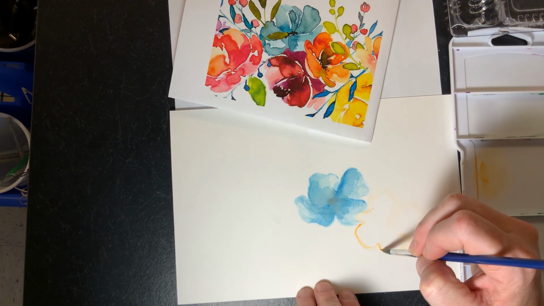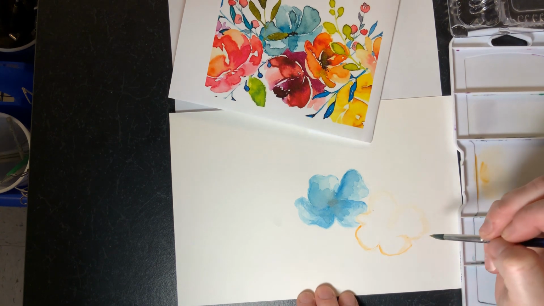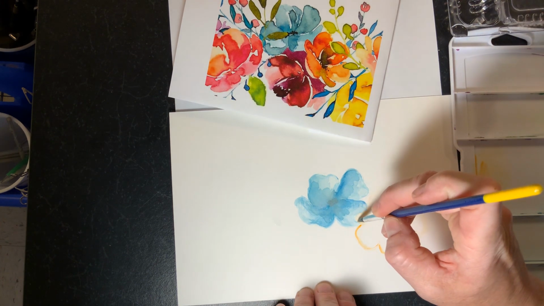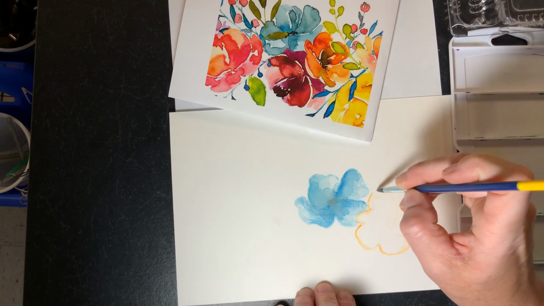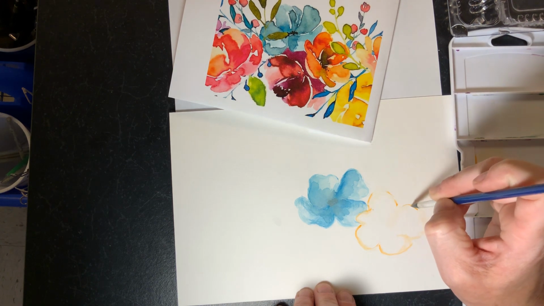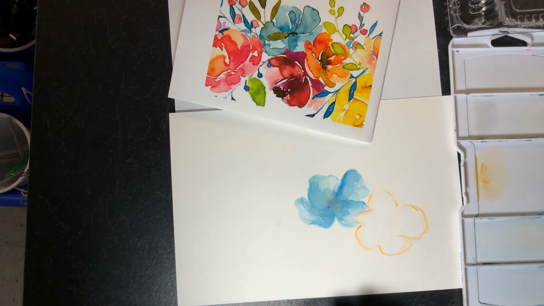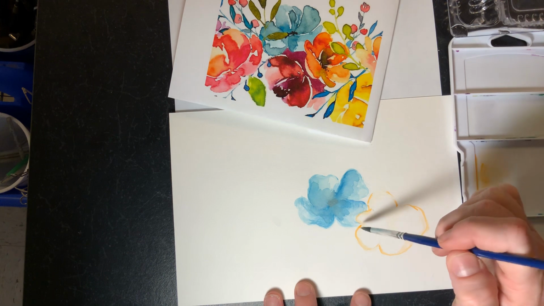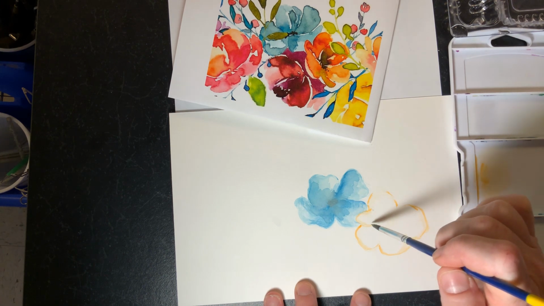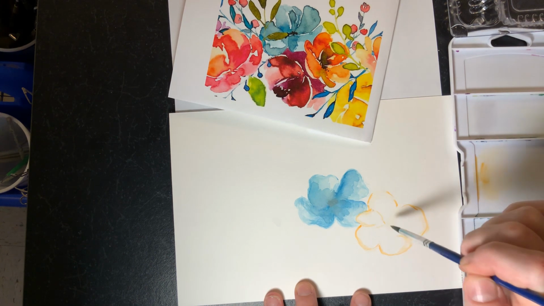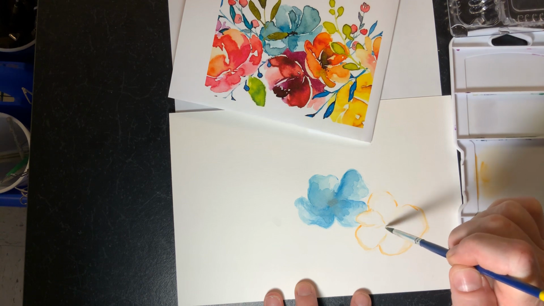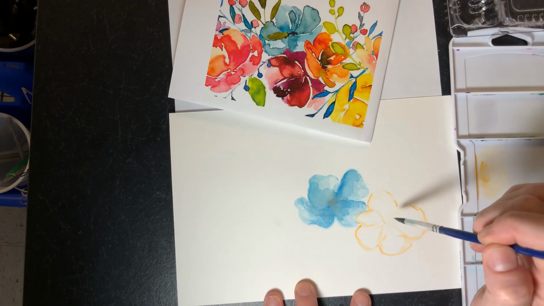I'm gonna darken that just a little bit so you guys can see it. Oh, you could see it already. Oh, it's really too dark for my taste, but that's a good start. I've outlined it, and now I'm gonna kind of individualize my petals. This is much what you guys have done before in the past, I'm sure.